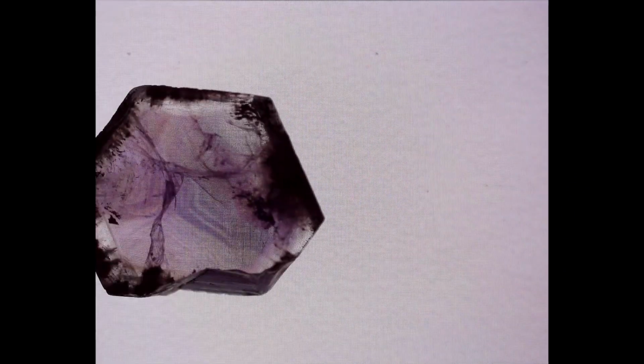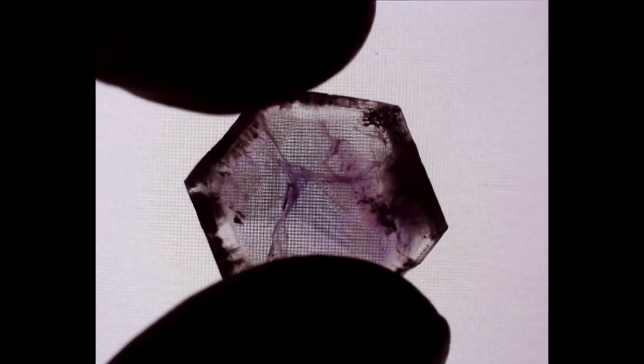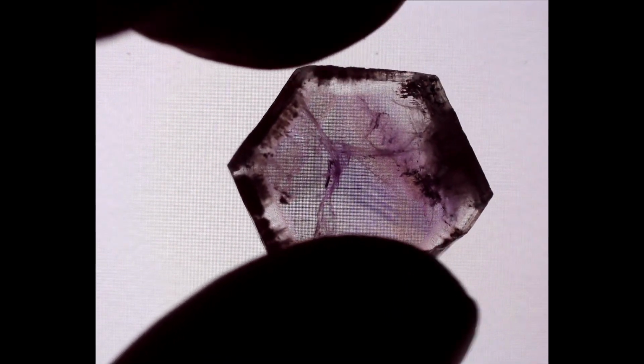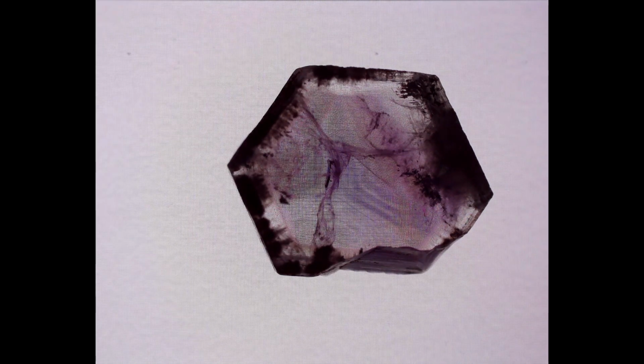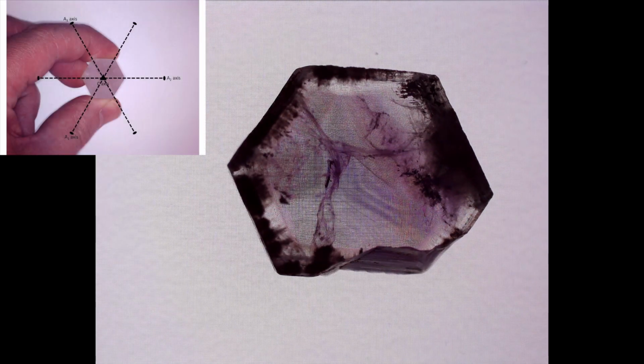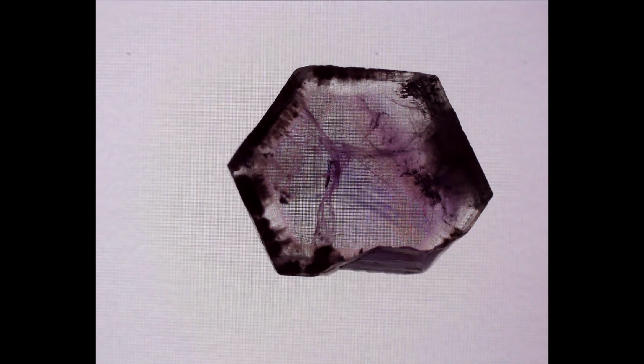So let's check out our amethyst slice, which unfortunately will be a bit more limited in the phenomena that it can show to us. So we are currently viewing the amethyst slice in plane polarized light vibrating in a north-south direction, and we are looking along the C-axis of our amethyst crystal. And one of the things I want you to notice with our amethyst slice is that it's a bit different than our smoky quartz slice.